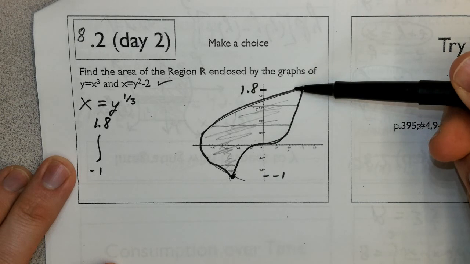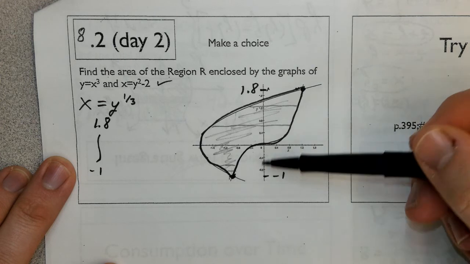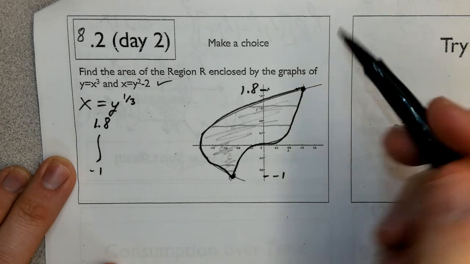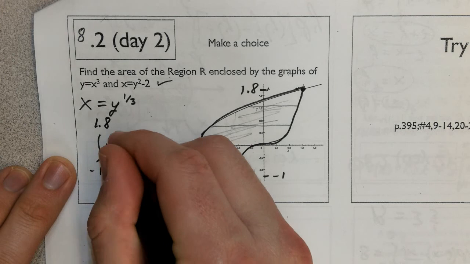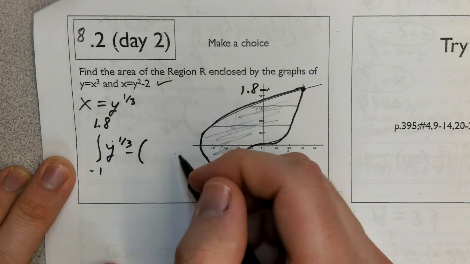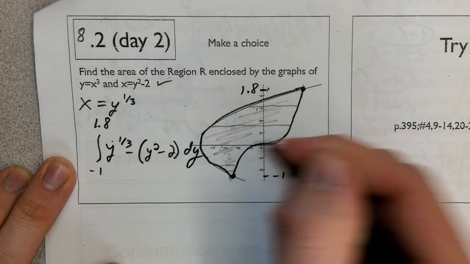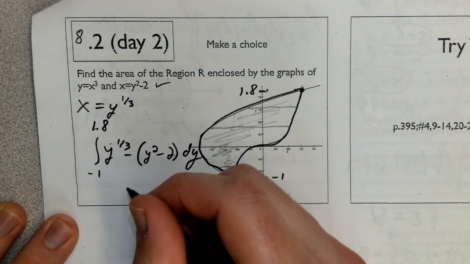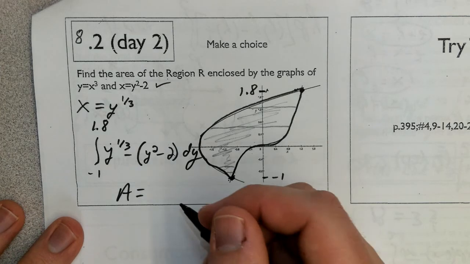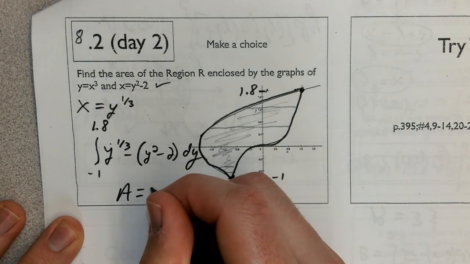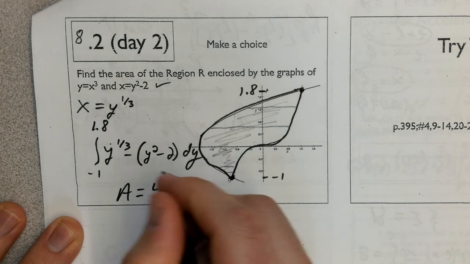It's really easy to forget that, so try to remember that when you're integrating with respect to y, you're looking at the y-axis for your bounds in the integral. And then we're going to do right minus left, so the rightmost curve is y to the 1/3. Then we subtract the leftmost curve, which is y squared minus 2. That's all with respect to y. Drop that in your calculator, and you get A equals, I guess this one you could even do by hand probably, but your calculator is going to be your friend at some point. Anyway, this is going to be 4.215.